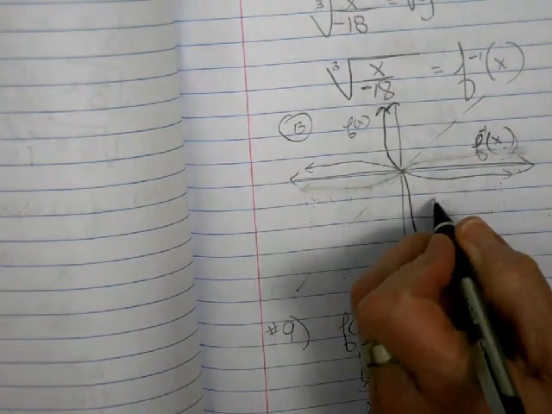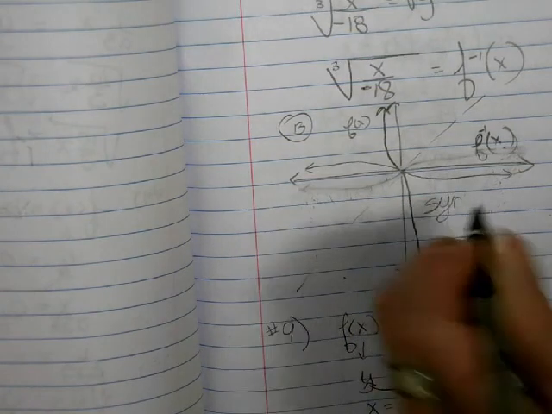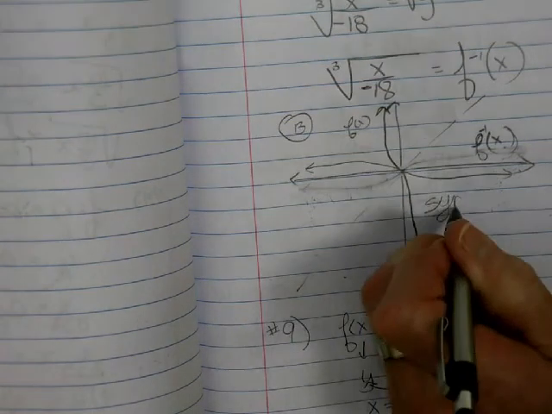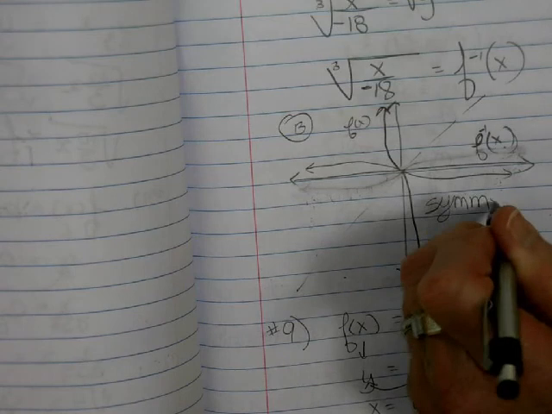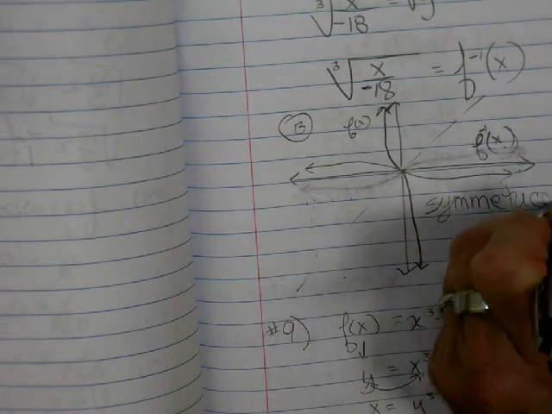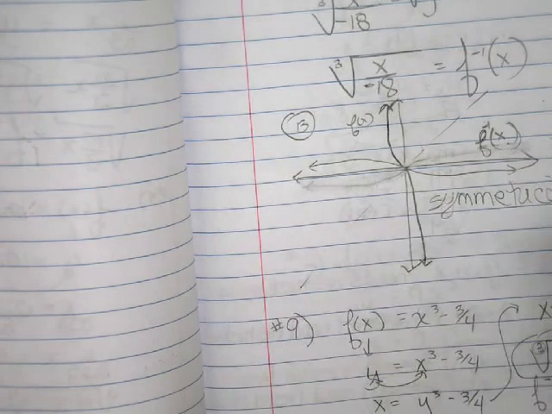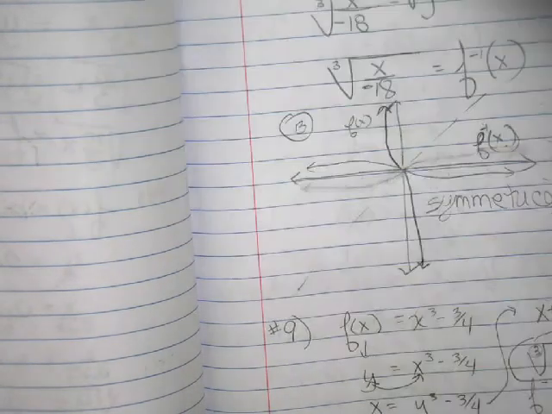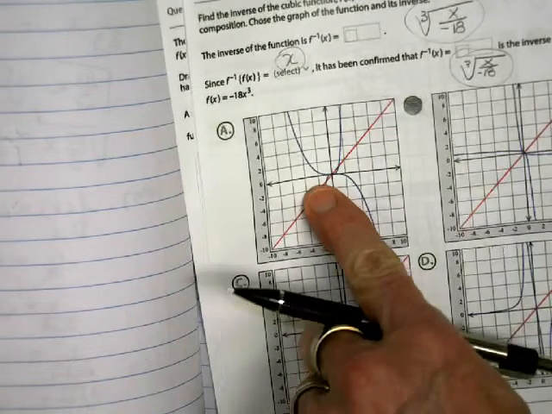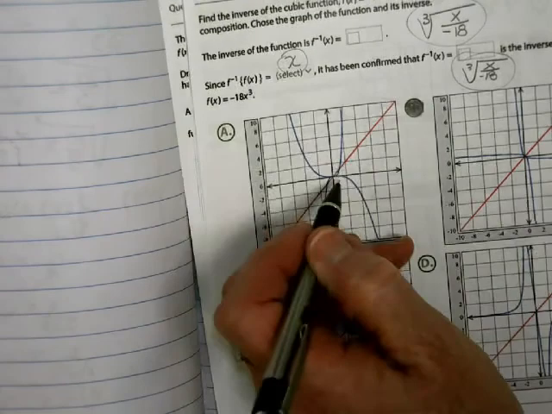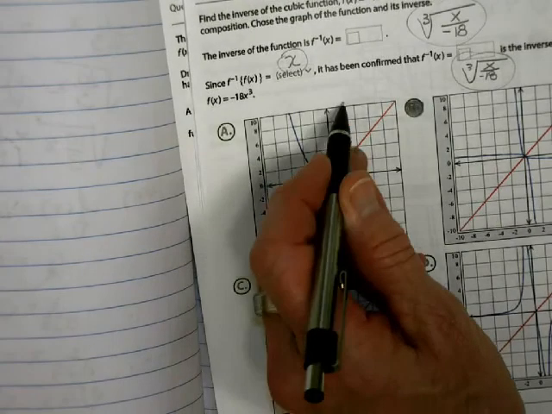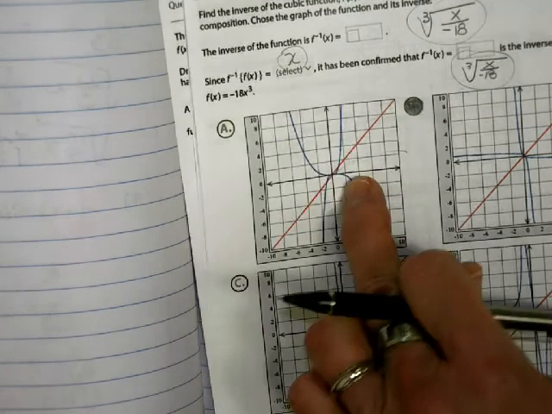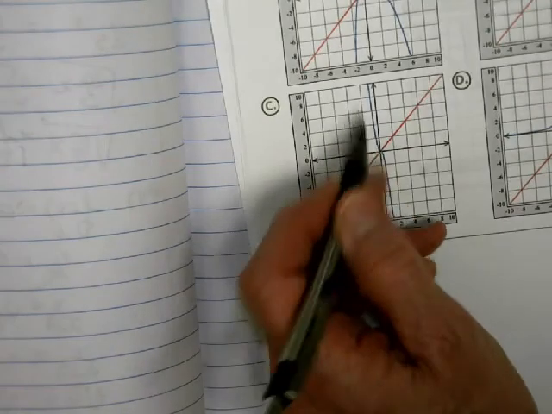On the homework, it was pretty obvious which ones were symmetrical. Hopefully you didn't have any problem finding the right one. See, those aren't symmetrical because whatever's on one side has to be on the other side.